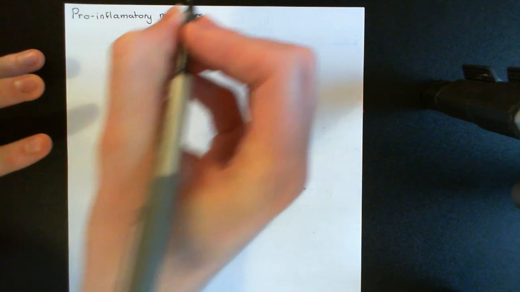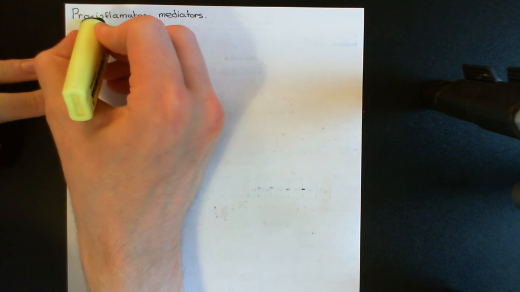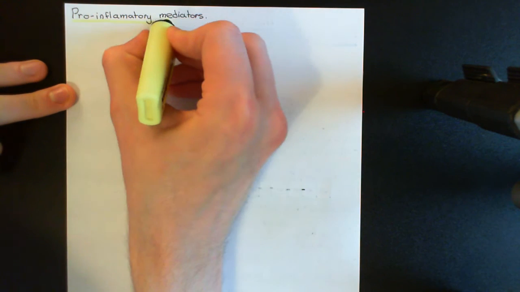Okay, so these sentinel cells are going to release a variety of molecules, a huge number of molecules in fact. And again, we've got an umbrella term for all of these different molecules. They're all grouped under the term pro-inflammatory mediators or pro-inflammatory molecules. Okay, so I'm not going to list absolutely every single one of the pro-inflammatory mediators that can be released by sentinel cells once they've been activated to do so by the presence of PAMPs or DAMPs.